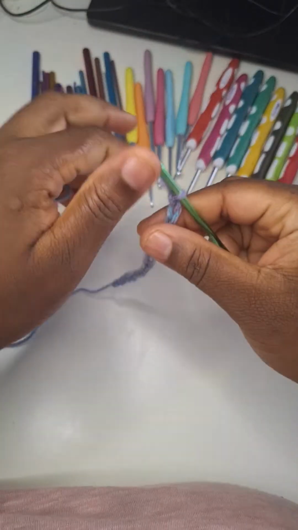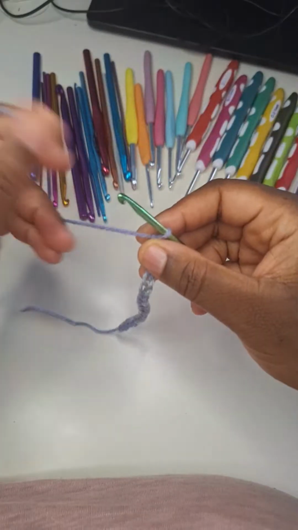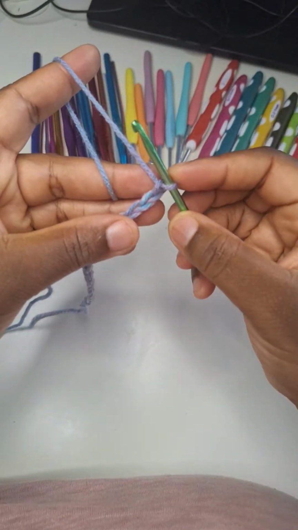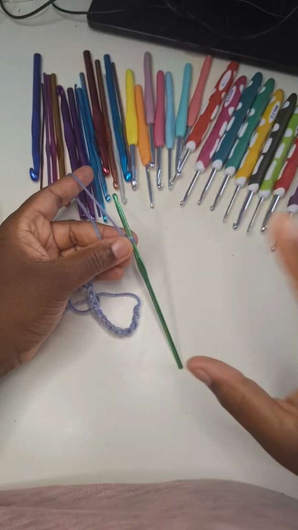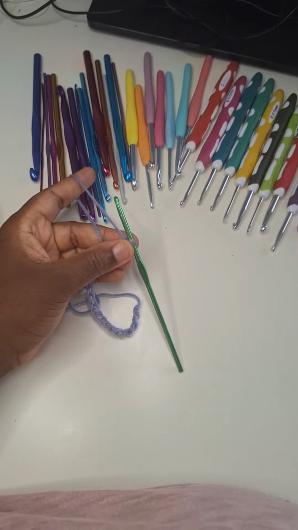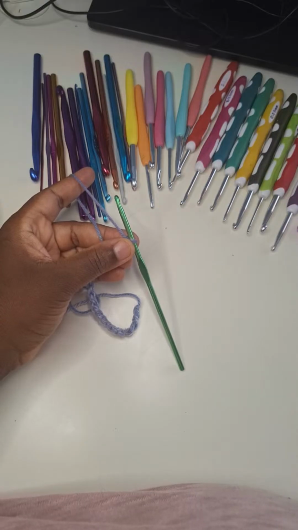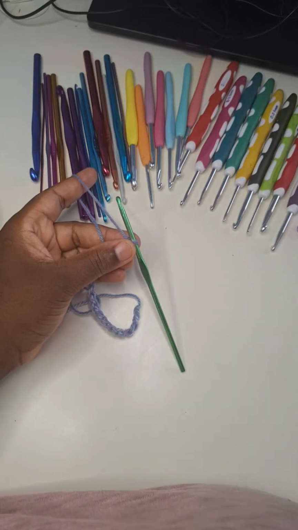So I have chained my chains. You can chain any number of chains here. It doesn't really matter. Single crochet is the most basic crochet stitch. It is short, it's tight, and it's knit. Every crochet stitch is just loops pulled through loops, right? So single crochet has 2 loops at the end of each stitch.